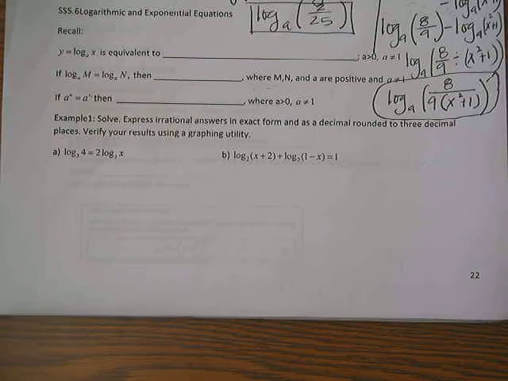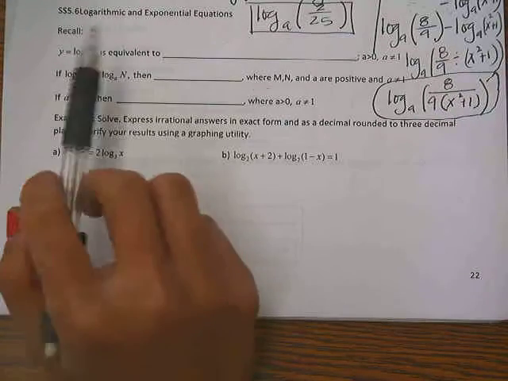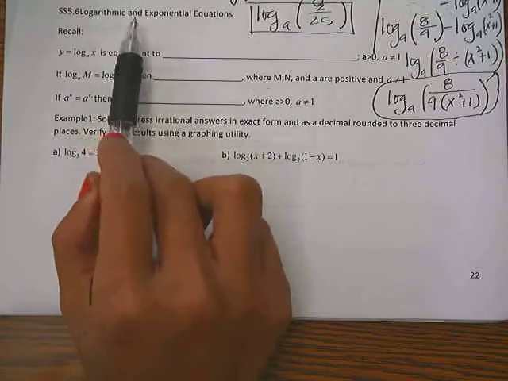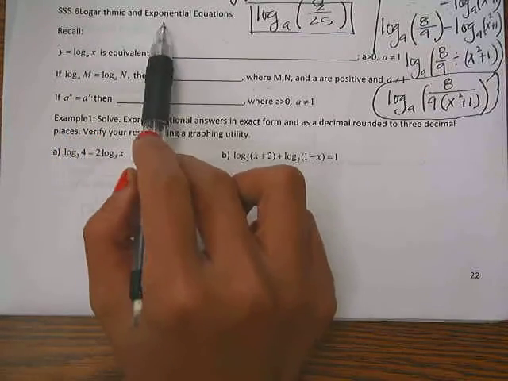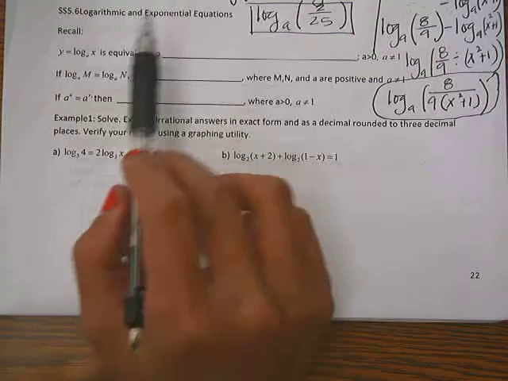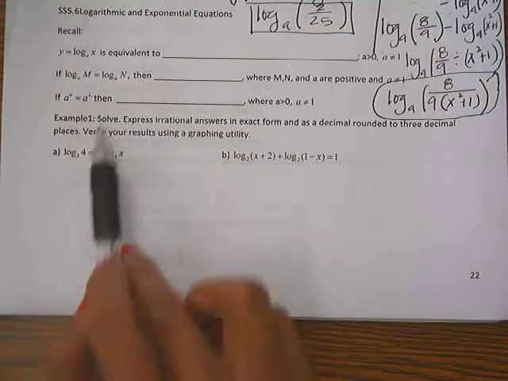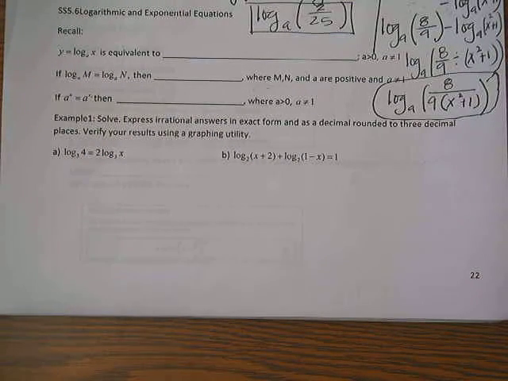Okay, so we're starting 5.6 today. The title of this unit is called Logarithmic and Exponential Equations. So recall, this means it's a review for us. That means we should have known what it is supposed to be.